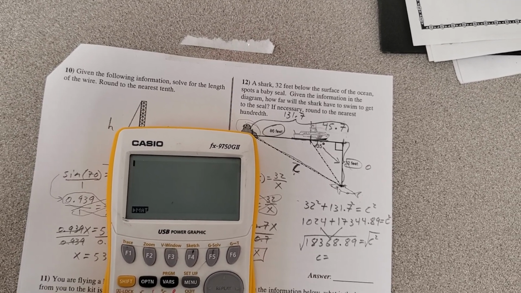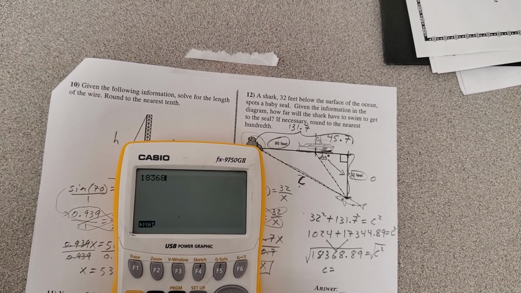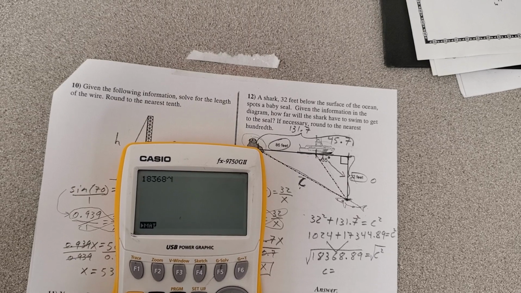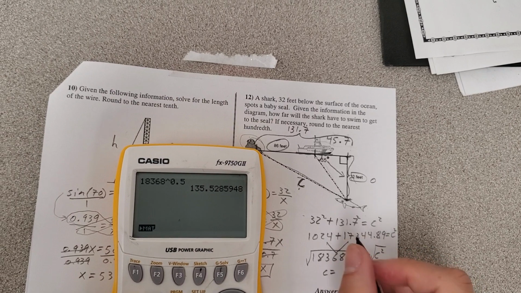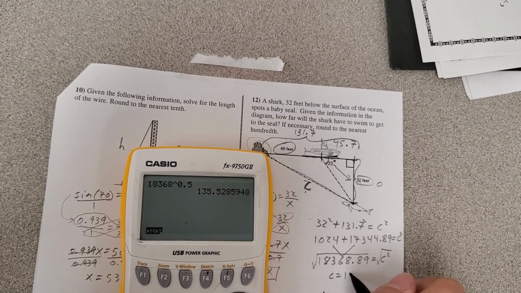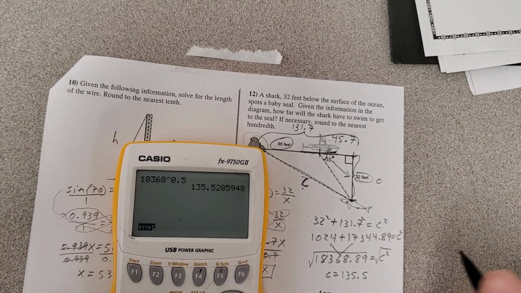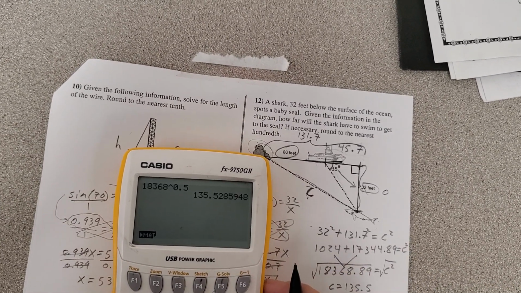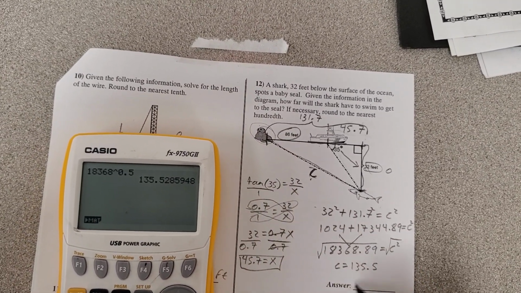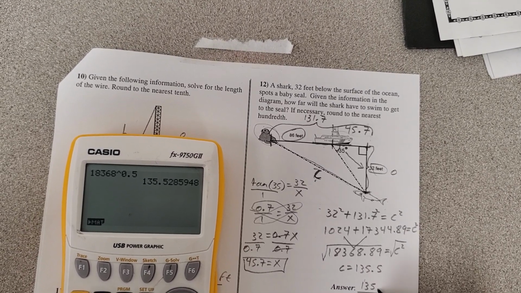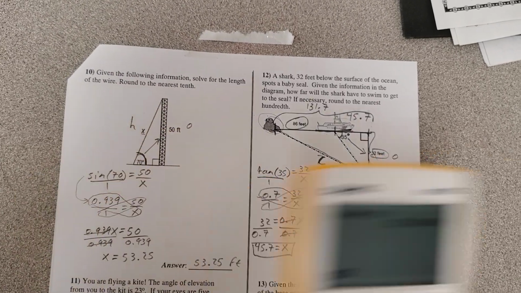Let me show you step by step. So we got 18,368 raised to the 0.5 power. The answer is 135.5. So my answer, this whole length, the value of c, is 135.5. That's the answer for 12.